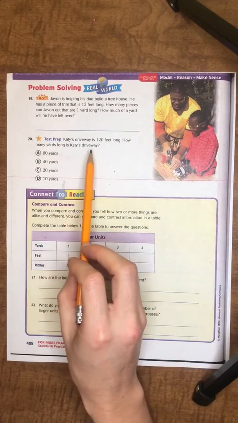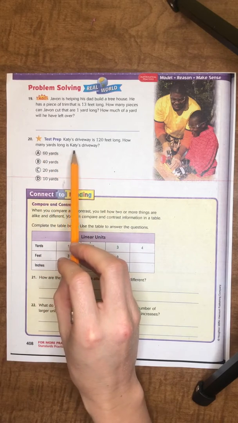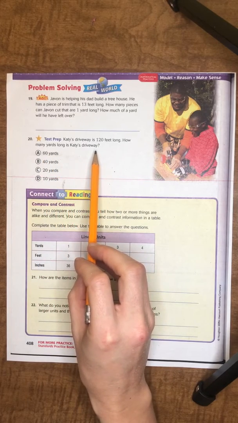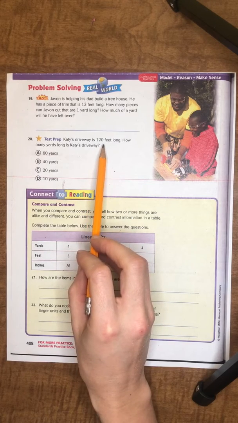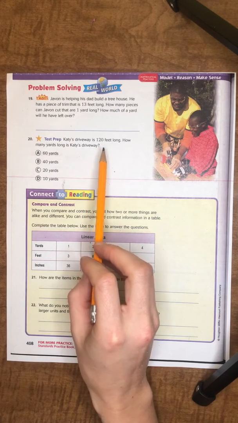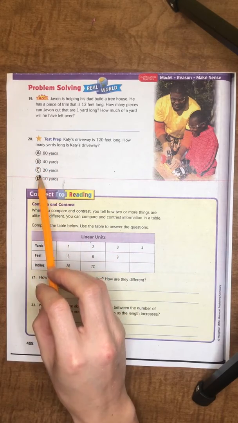So Katie's driveway is 120 feet long. How many yards long is Katie's driveway? So you're going to have to convert 120 feet to yards in order to figure out whether it's A, B, C, or D.